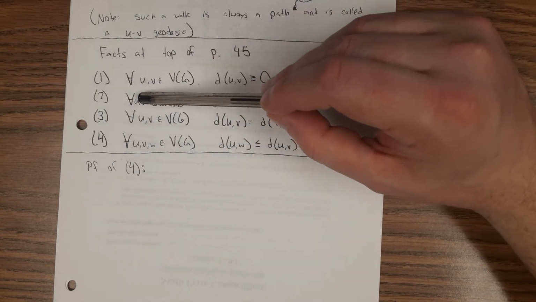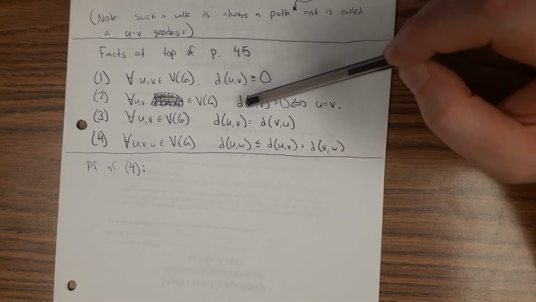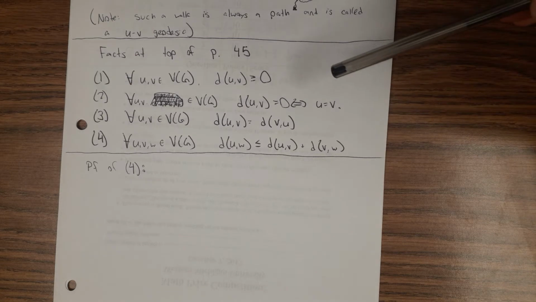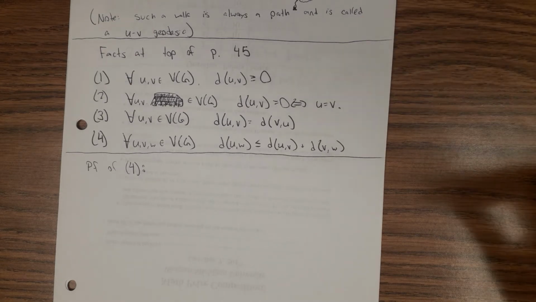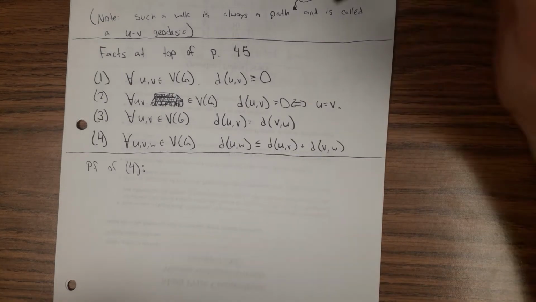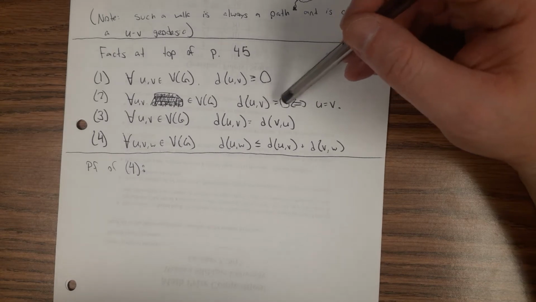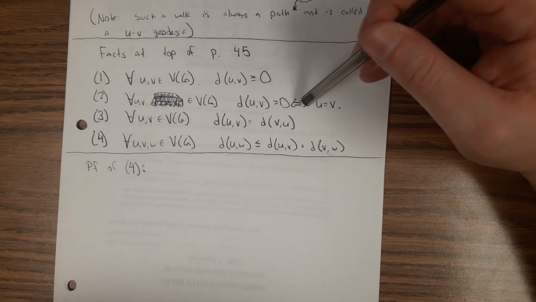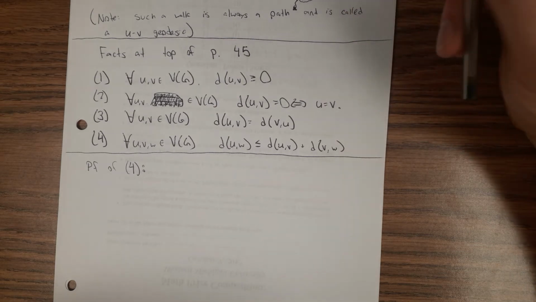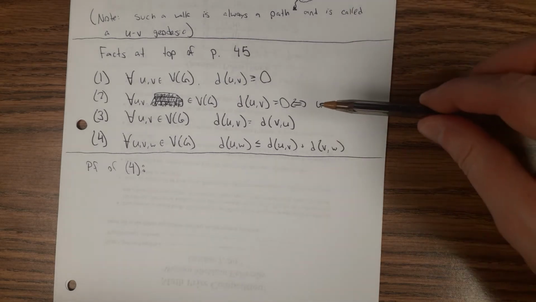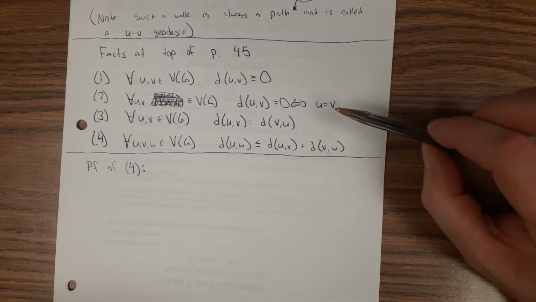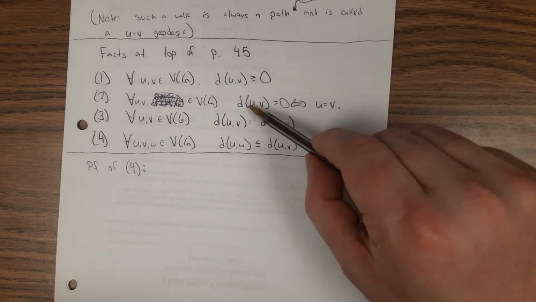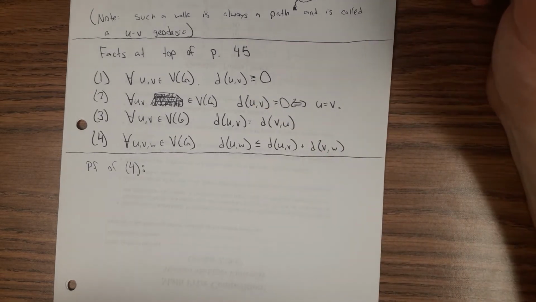For all vertices u and v, the distance from u to v is 0 if and only if u equals v. Since we have an if and only if here, why don't we just examine both directions? Probably the direction from right to left is easy to see. If u and v are the same vertex, then the distance from u to v would be 0.